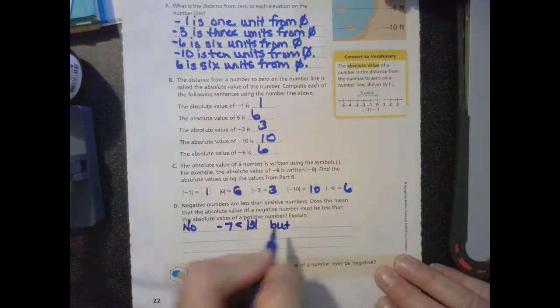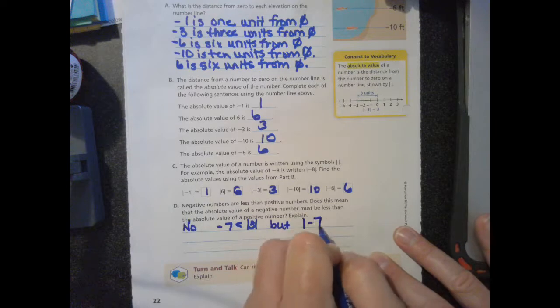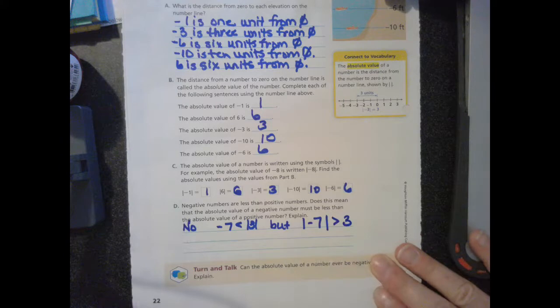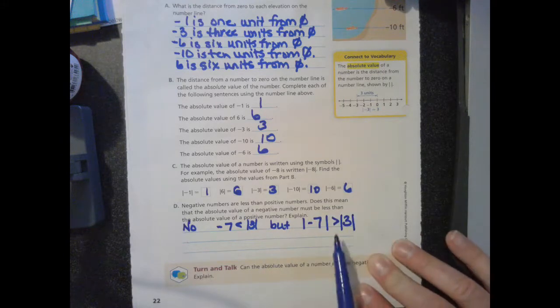But if I decided to write the absolute value of -7 is greater than the absolute value of positive 3, that would also be true, because the absolute value of -7 is positive 7.